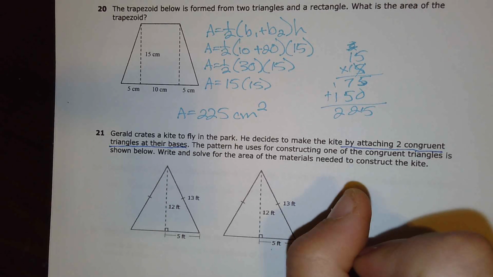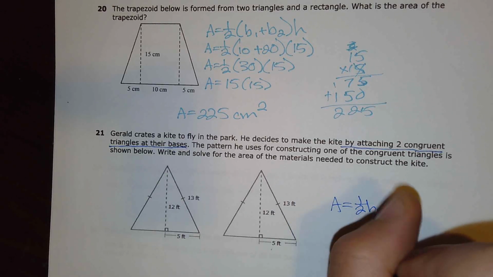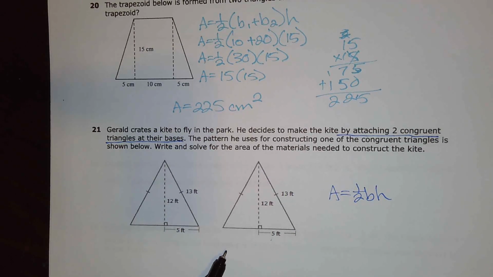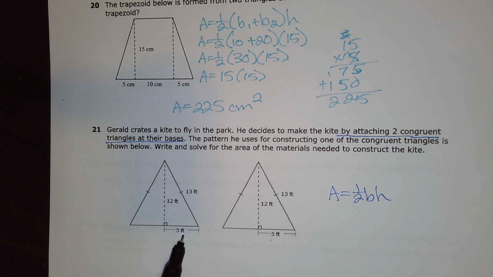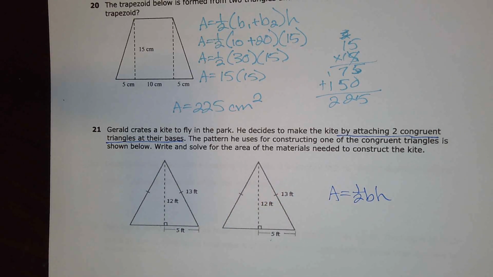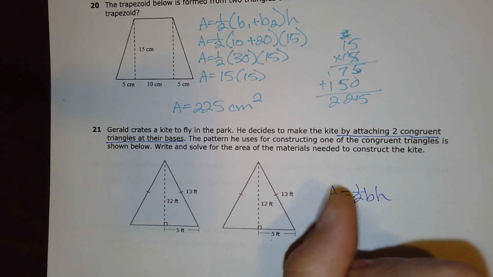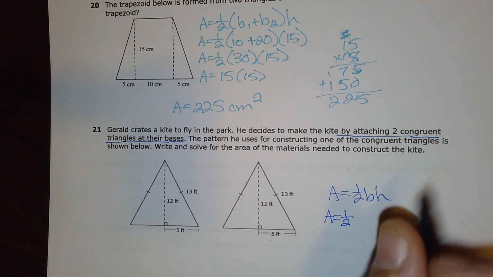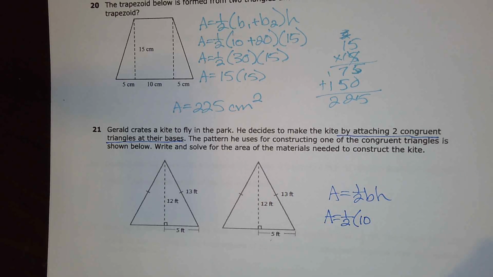All right, cool. So obviously we're going to have area is equal to 1/2 times base times height. Now, when they're saying he's connecting these triangles that are congruent at the bases, that means that these are literally being conjoined. They're connected, okay? So instead of it being times 5, our value that we're going to be plugging in is really going to be times 10, okay? So area is equal to 1/2 times our base, again, which is 10. And honestly, if he's attaching these, then our height is really not 12. It's 12 plus 12, which in this case is 24.